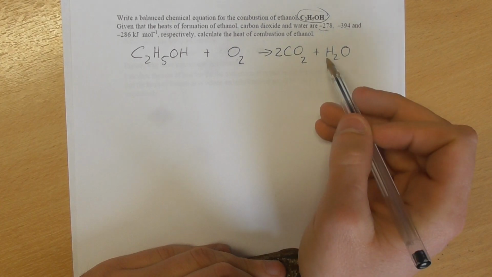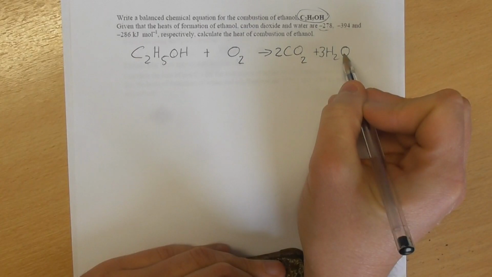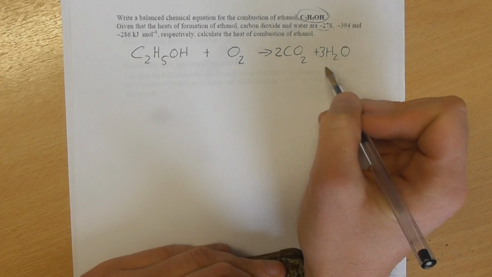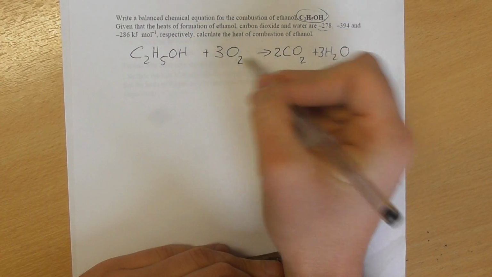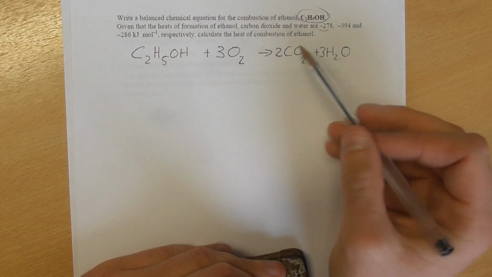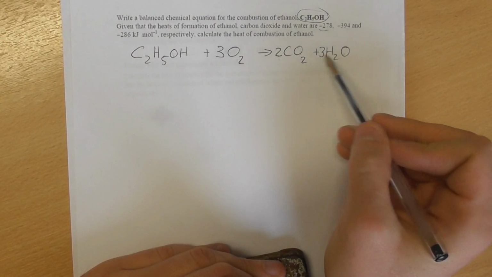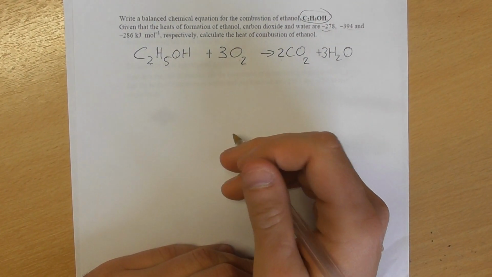If you brought this up to 3, then you would have 2 times 2, which is 4, and 3 is 7. And then if you put in a 3 there, that will allow you to have the same number of oxygens. 3 times 2 is 6, and 1 is 7, because there's 1 in one of those. 2 times 2 is 4, and then 3 times 1 is 3, so you bring it up to 7 there.